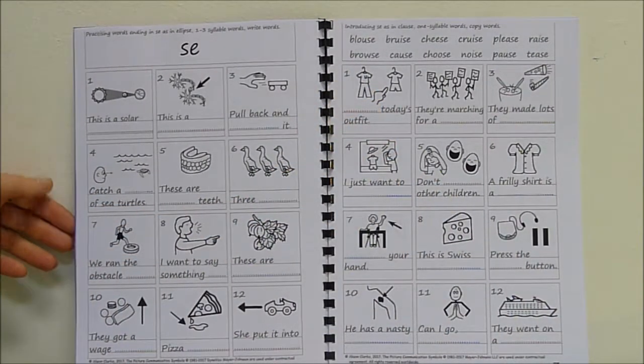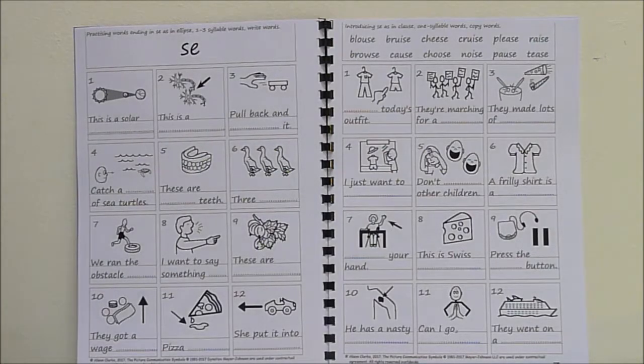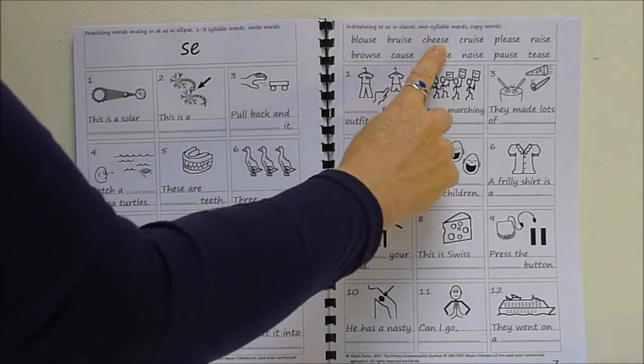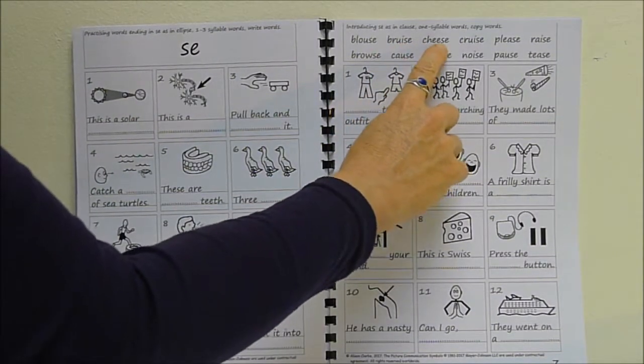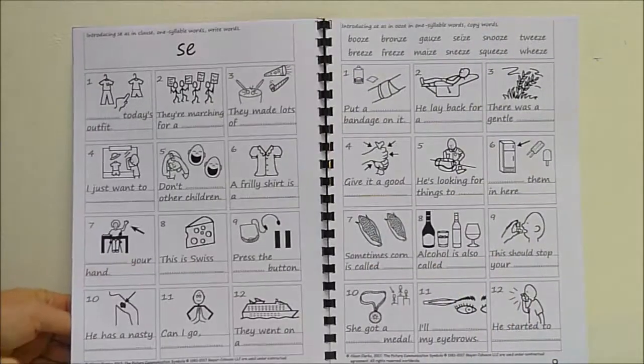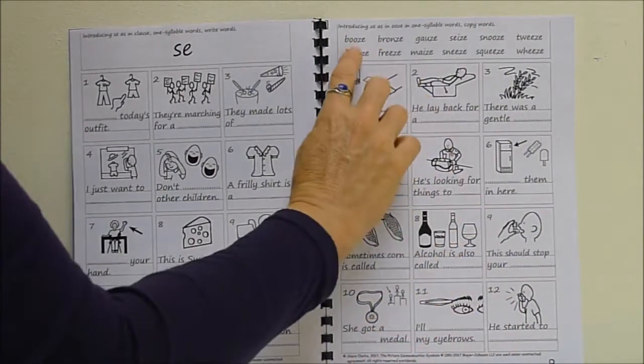So we're starting to get an idea of what type of word it is. Is it a noun? Is it a verb? And so on. Blouse, bruise, cheese. So this sound is a zzz at the end of cheese, but we still write SE. Cruise, please, raise. Write them yourself with SE.